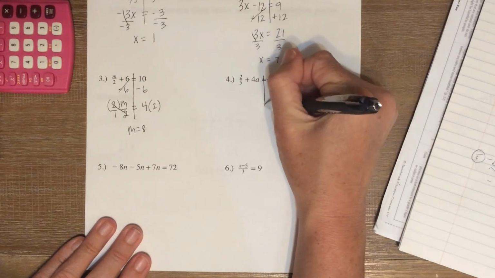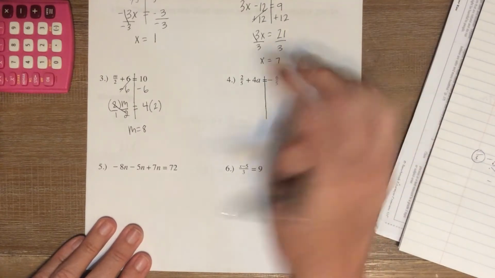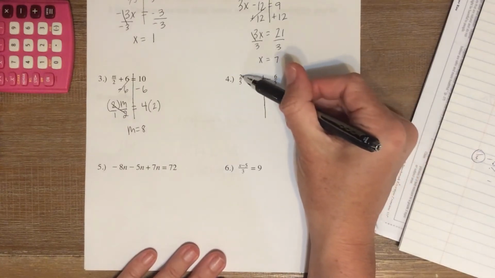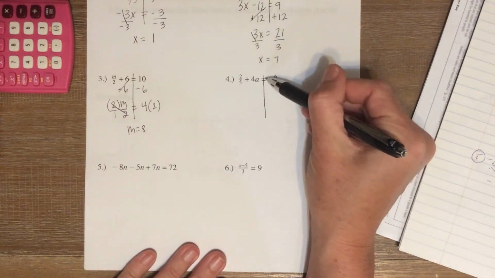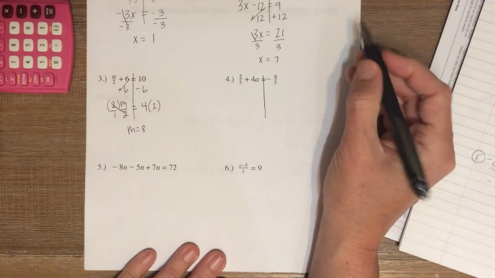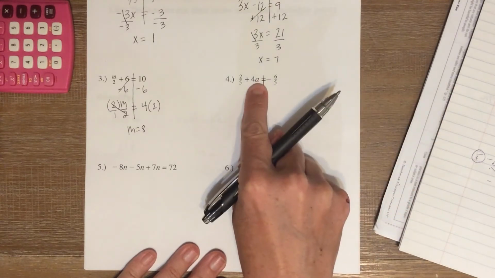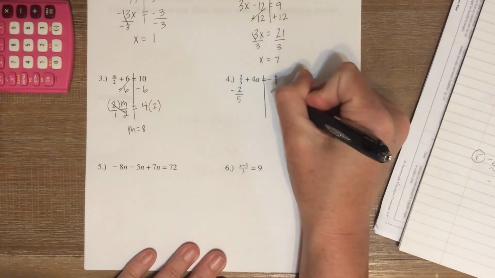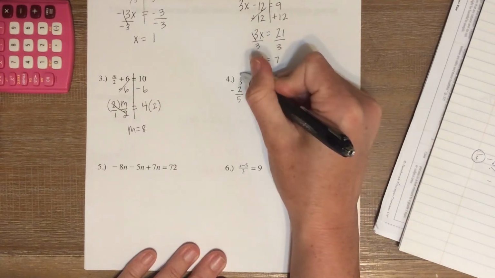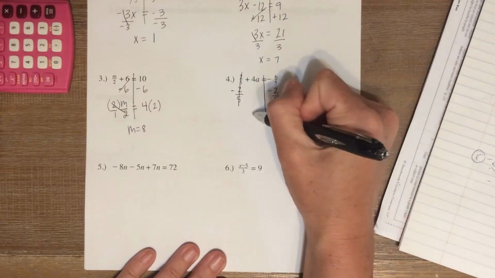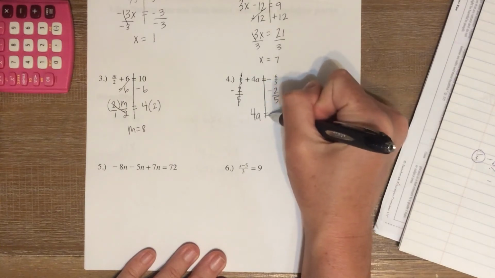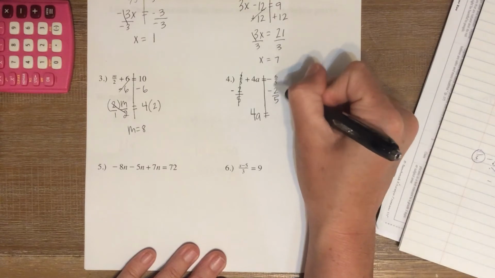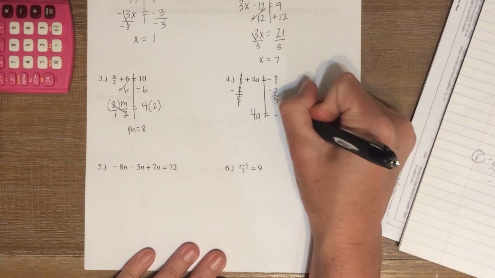Okay, over here, don't get freaked out with fractions. You can see that they have the same denominator, so we're okay. 2/5 plus 4a equals negative 6/5. Here's where my variable is, so I need to start isolating it. So I'm going to subtract 2/5 from both sides, because 2/5 minus 2/5 is 0. 4a equals, this is negative 6 minus 2. Negative 6 minus 2 is negative 8.